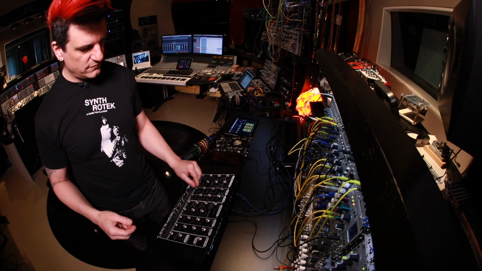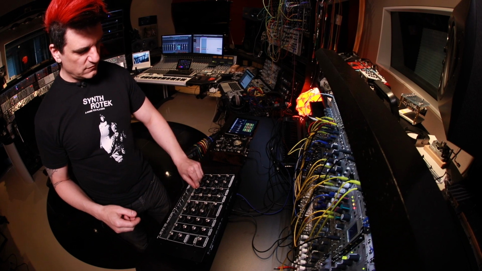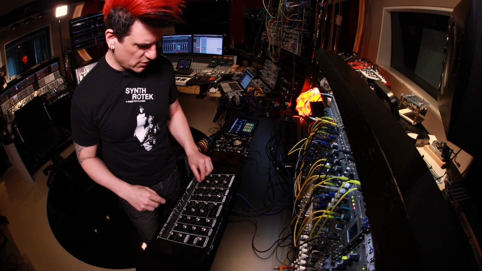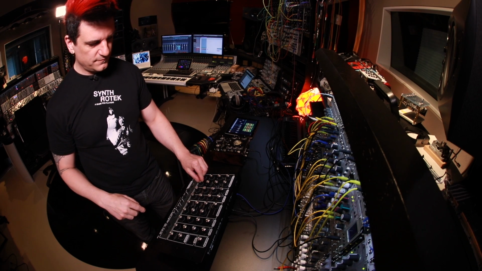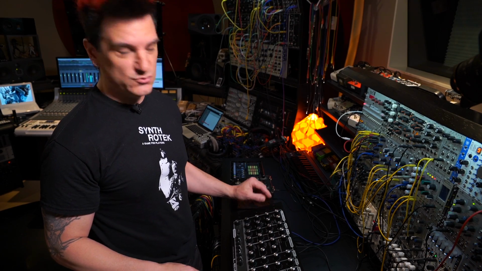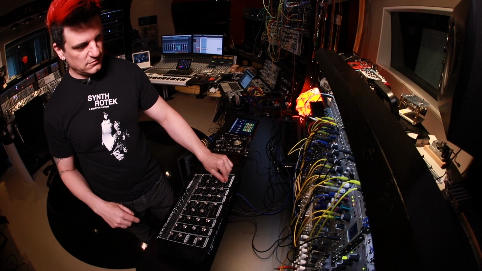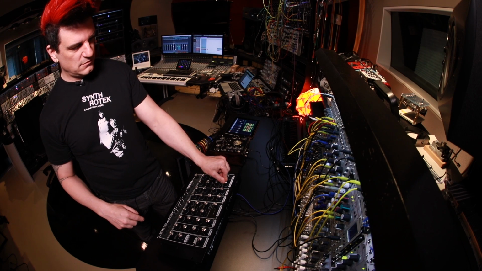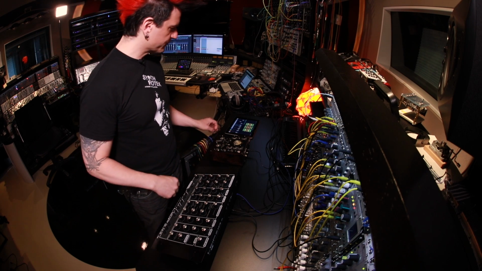Let's bring in VCO2, which I will also have as a square wave. And I'll bring in some pulse width modulation on that as well. You've got a detune here, which will detune those oscillators. And I know you're thinking, wow, that sounds really fat. Well, it gets much fatter than that because we haven't even touched the filter or the sub-oscillator.